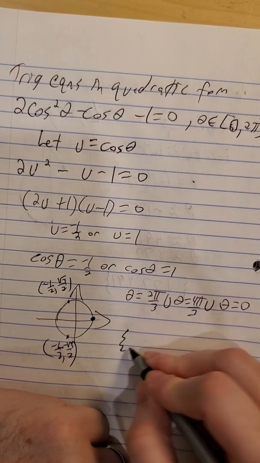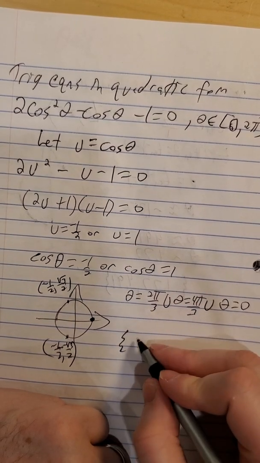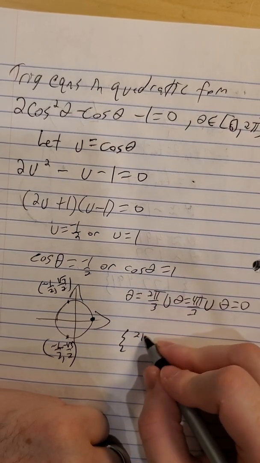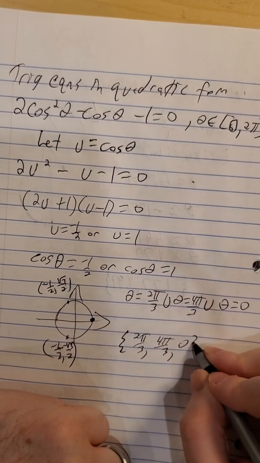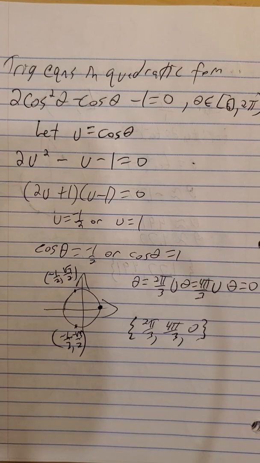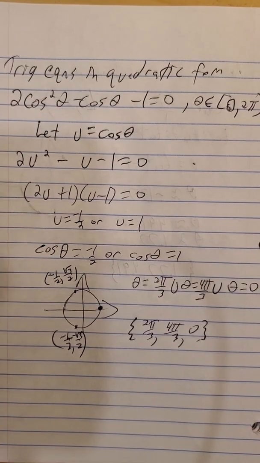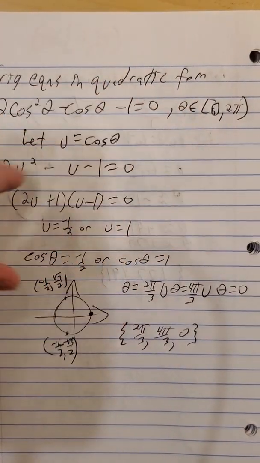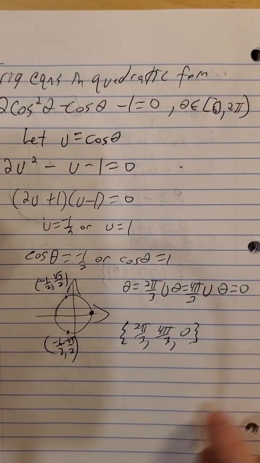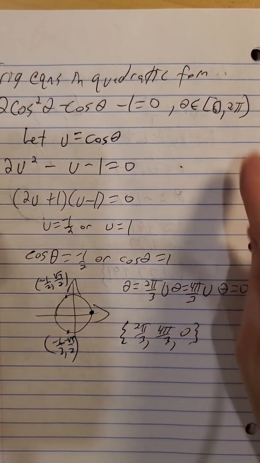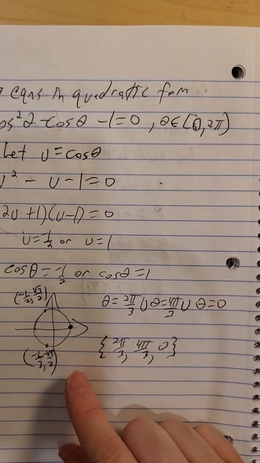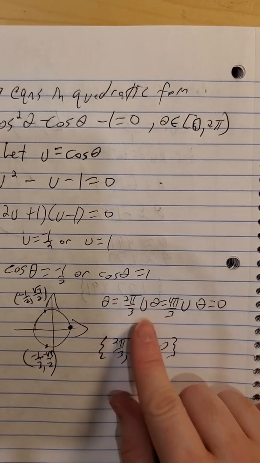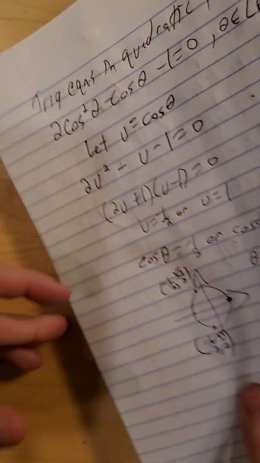If you don't like the union notation, you can just do a solution set. So 2 pi over 3, 4 pi over 3, 0. And our domain was restricted to one lap around, so that's why we didn't throw the 2 pi in. It was excluded from our domain, and that's why we don't have any plus 2k pi's involved.